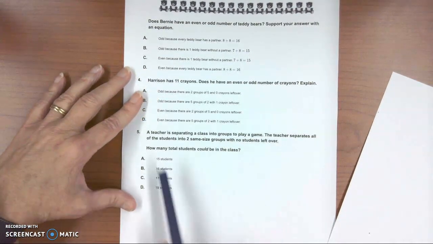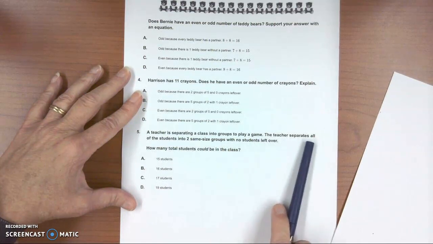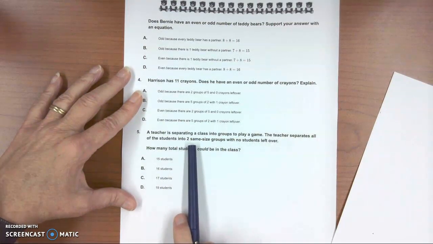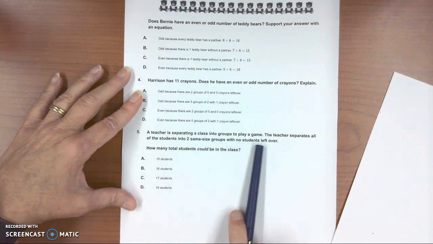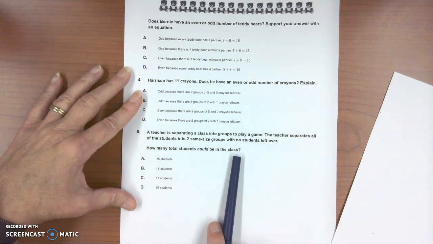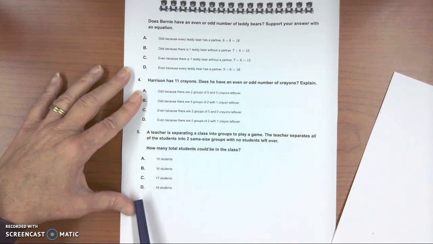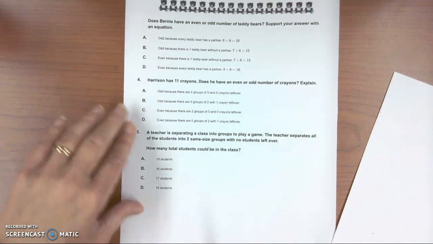Question 5. A teacher is separating a class into groups to play a game. The teacher separates all of the students into 2 same-size groups with no students left over. How many total students could be in the class? A. 15 students. B. 16 students. C. 17 students. D. 19 students.